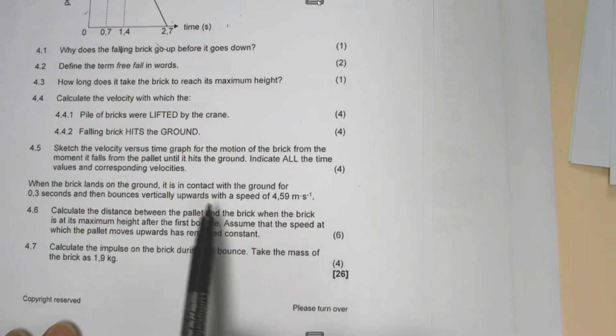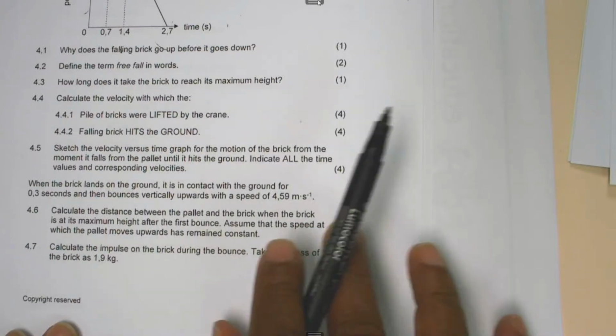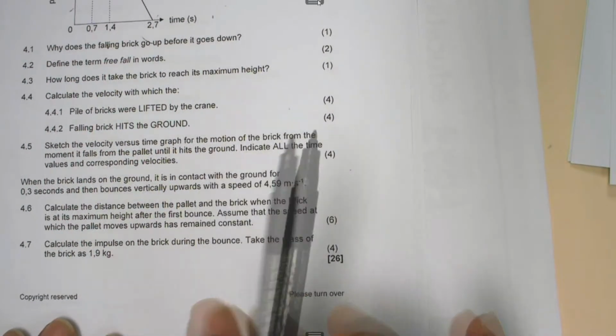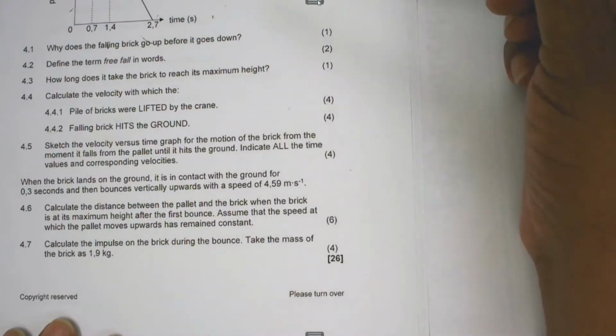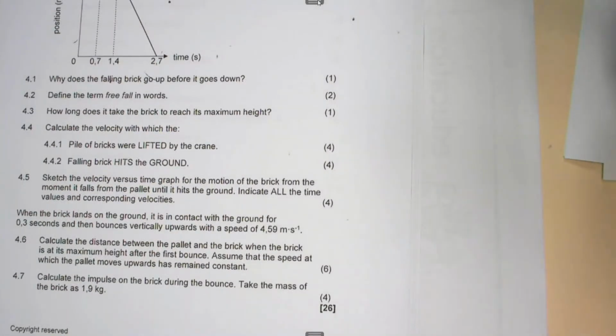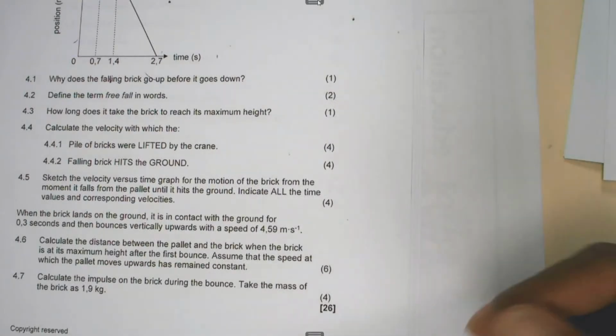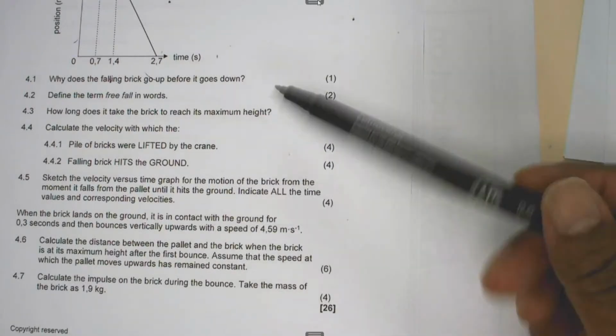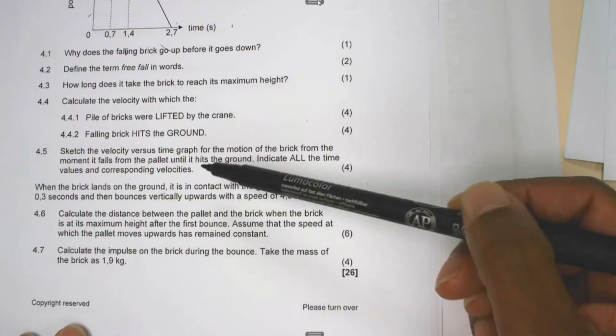So this is the part here. Now we have to look at 2 objects here. We have to look at the pallet, because as the brick is falling, the pallet is still continuing to go up, as you can see here, that it is still continuing to move upwards. So the brick is going down and the pallet is going up. So we have to calculate the difference in their distances.